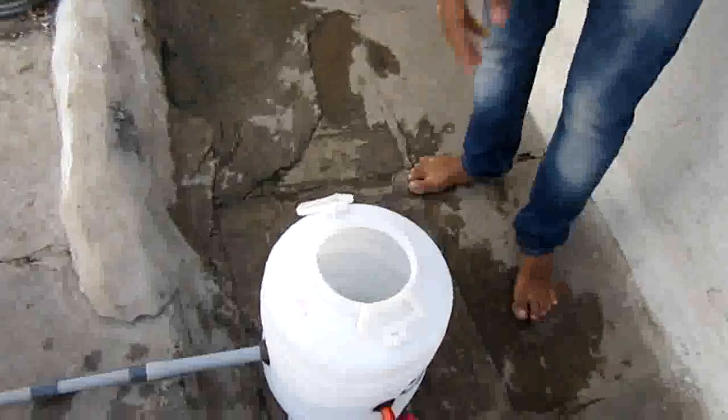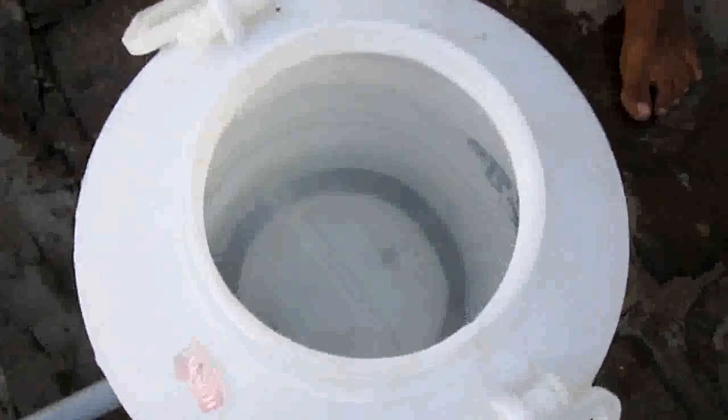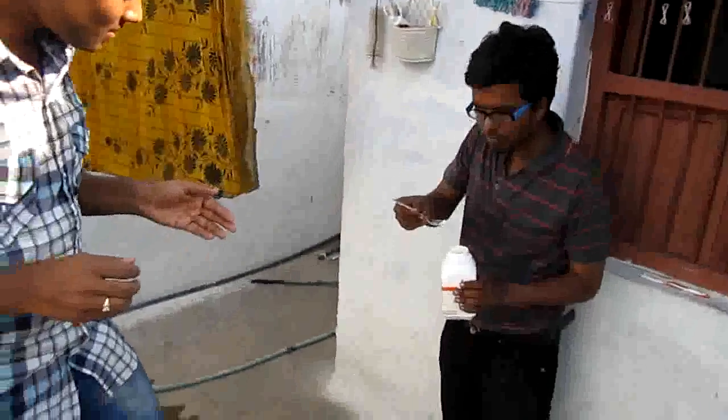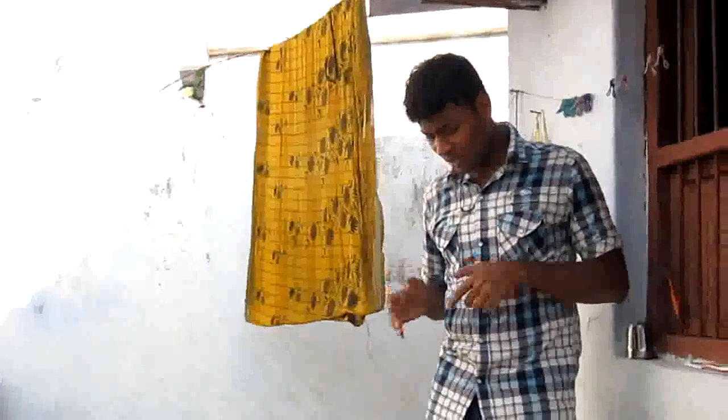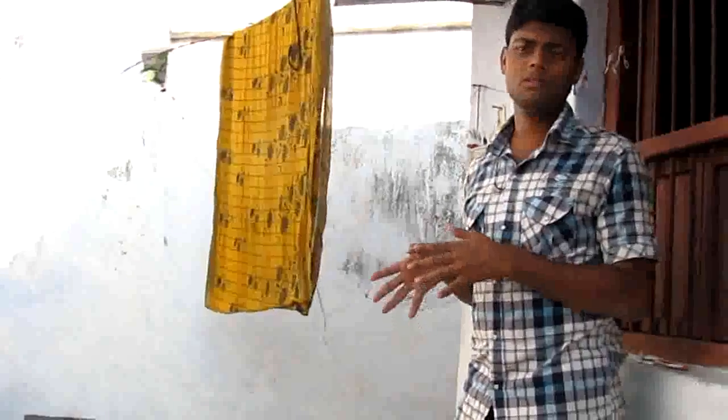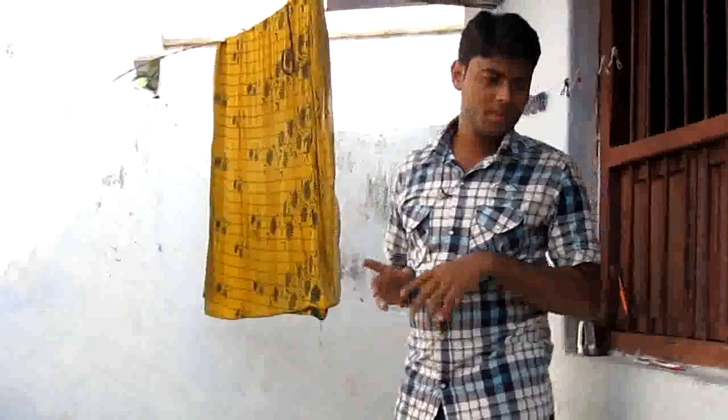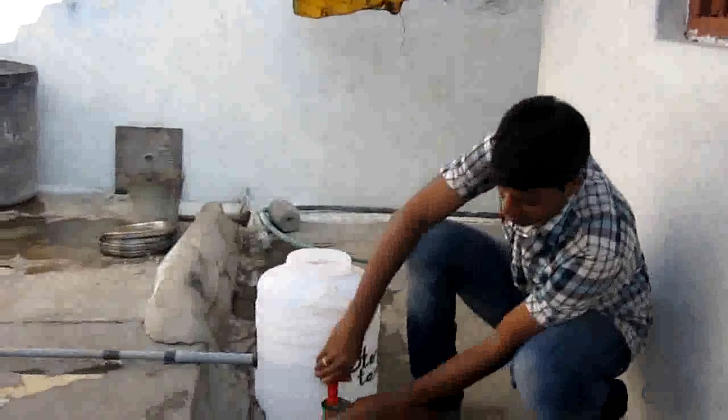Before using this water for drinking, we have to add a pinch of calcium fluoride, which is used to stop the decay of teeth. Let that water stay undisturbed for a while, and then we can use that water for drinking. After adding calcium fluoride, this water is used for drinking. According to our measurement, the ppm level in this water is about 45, and now we can use this water for drinking.